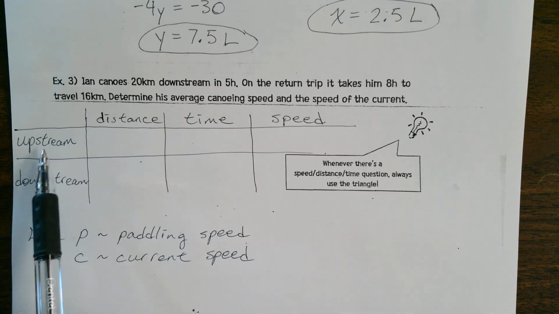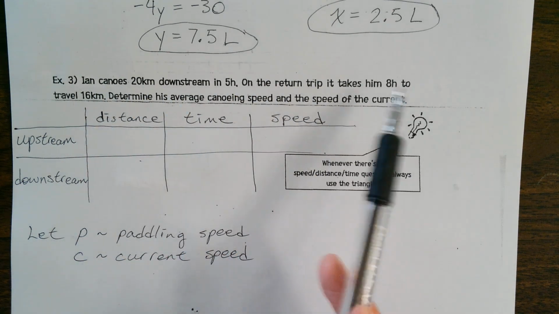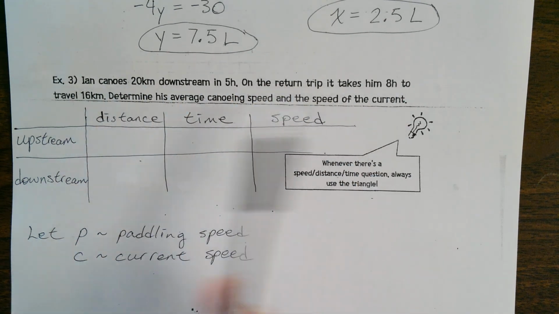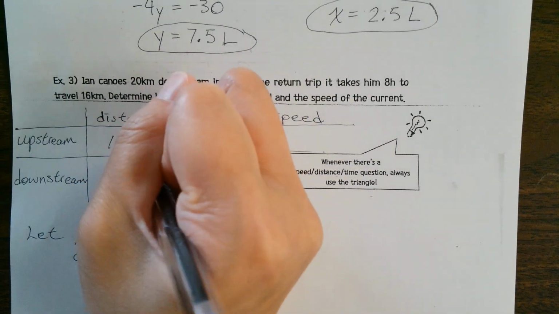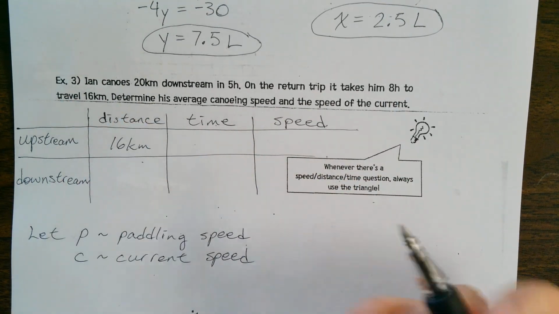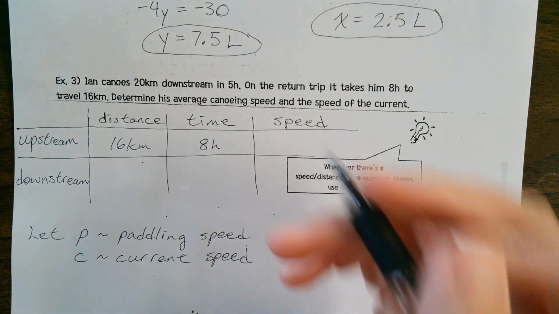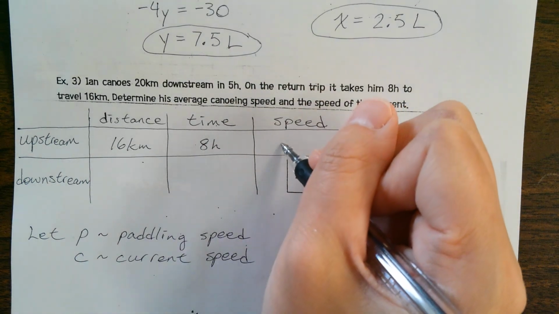Okay. So going upstream, what was the distance? Yep, 16 kilometers. Good. The time? Yep, 8 hours. And the speed.